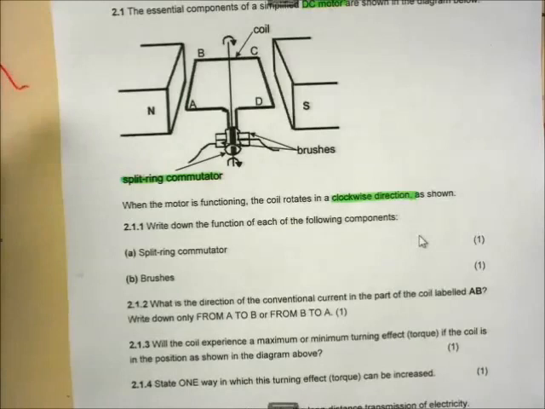Now they want to know, write down the function of each of the following components. What is the function of a split ring commutator? Okay.